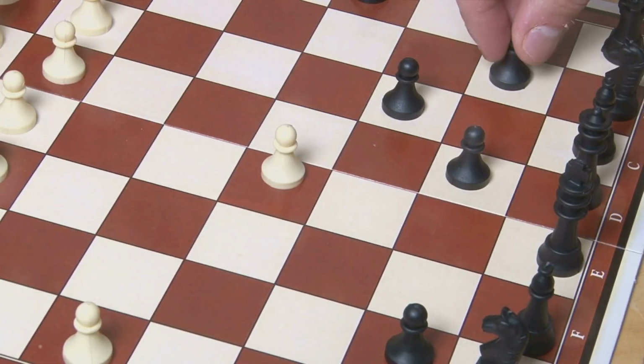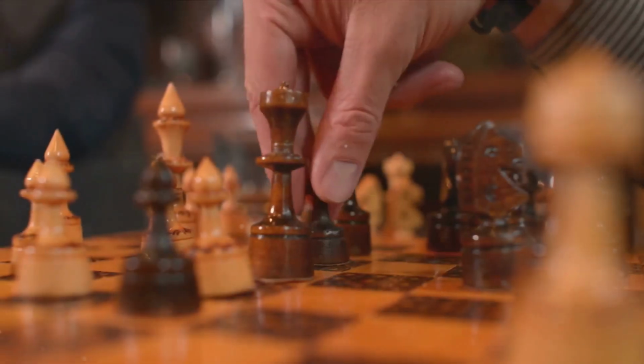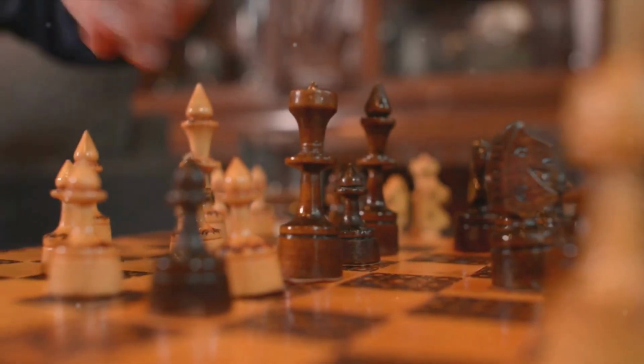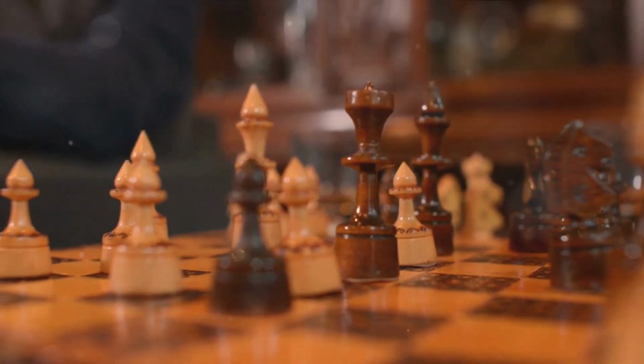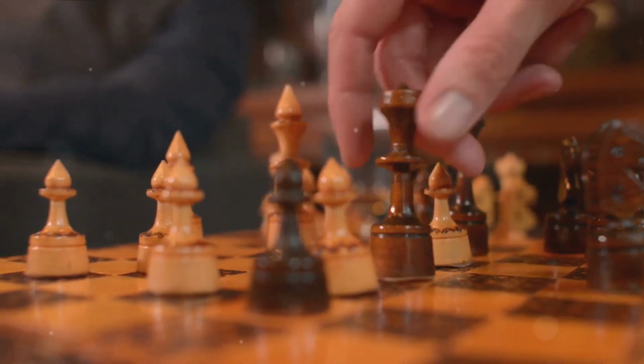Checkmate ends the game, but what if neither player can checkmate? Not all battles end in victory, some end in a truce. In the intricate world of chess, sometimes a game doesn't culminate in a checkmate. Instead, it can end in a draw or a stalemate, both of which are very different scenarios.